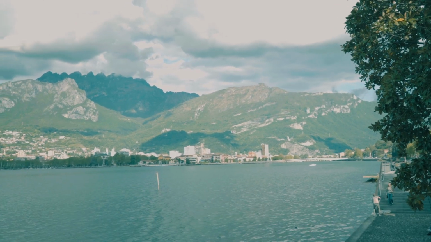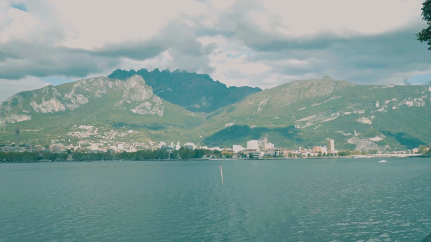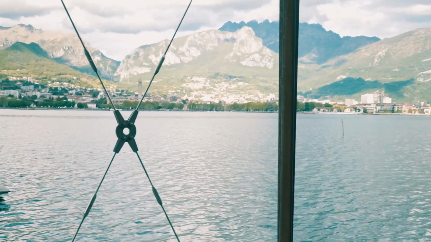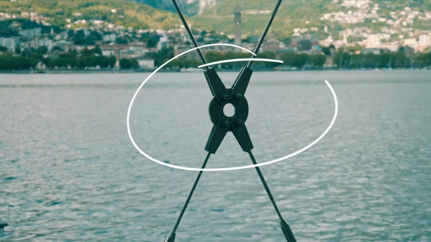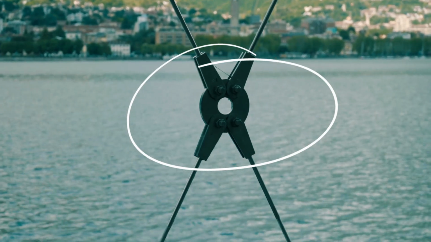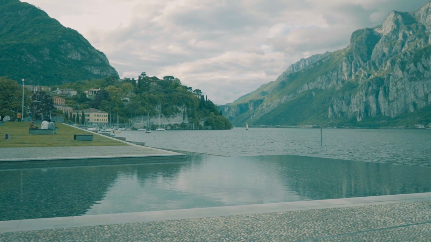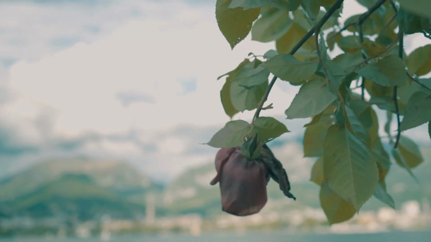Therefore, we need to consider what we want the observer to focus their attention on. So instead of trying to capture everything we see, let's focus on a single element, which could even be a simple geometric shape or a detail like this. So the first rule is to find a subject and focus the framing on it.